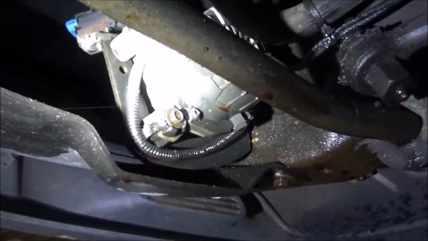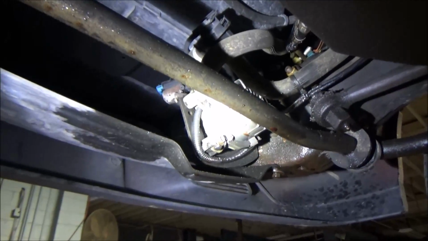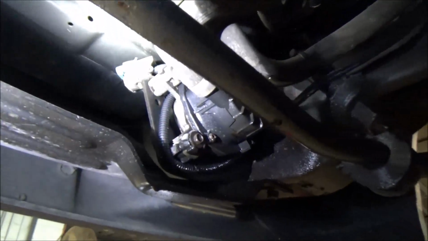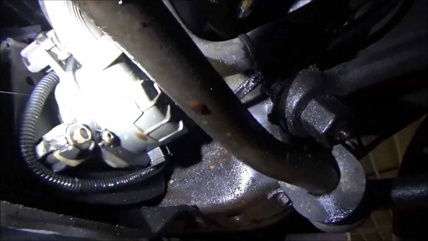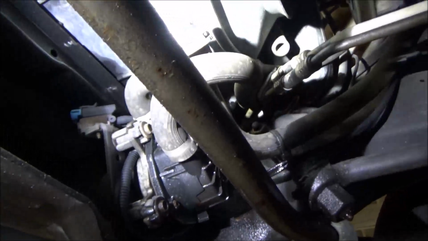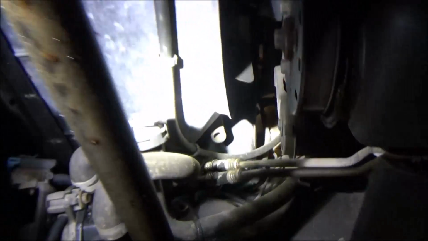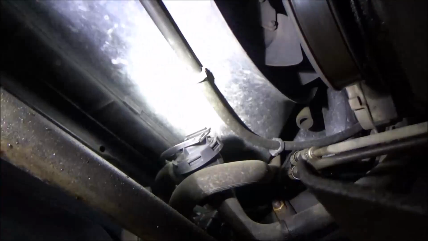Alrighty, guys, we're going to get right down to the heart of the issue here. What we're looking at here, we're just underneath the car. I've got it up on a hoist. This is the secondary air unit here. We can see that it has a motor. It has some hoses coming off of it. We can also see a vacuum actuated solenoid here.